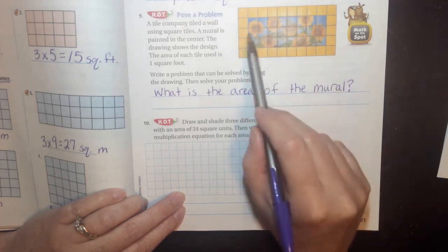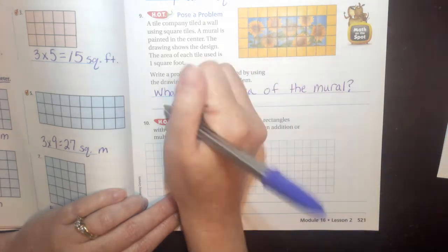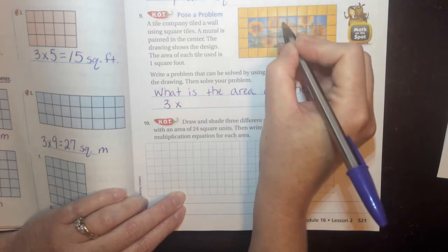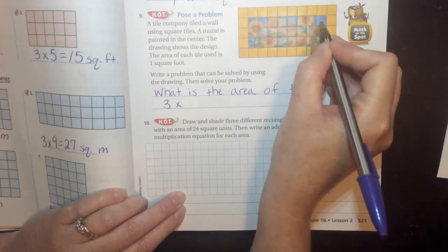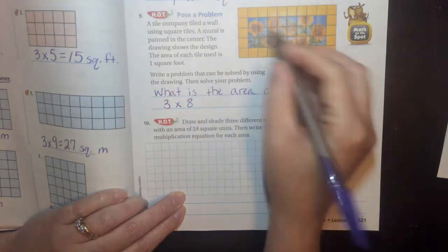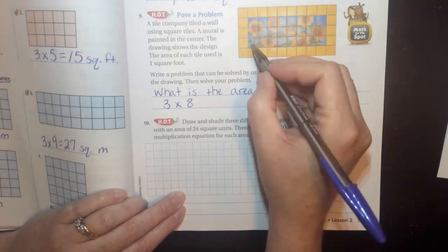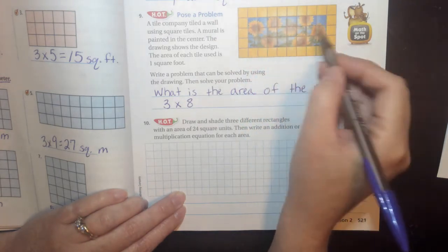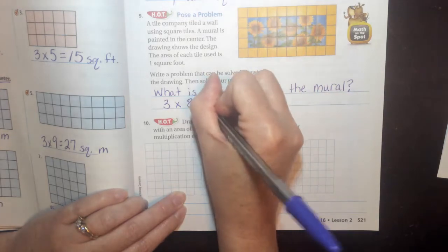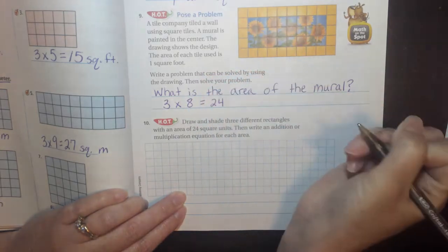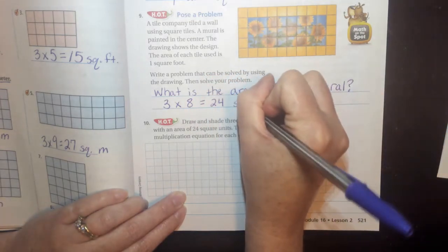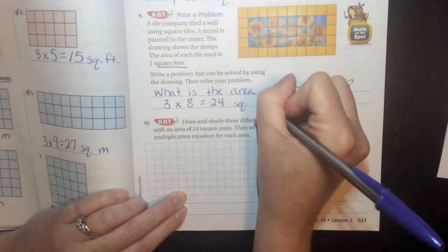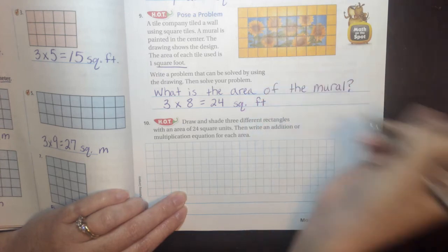We have 3 rows of 8. There's 8, 8, 8, 8, 16, 24. So that would be 24 square, and it tells us that each tile is a square foot. So that's 24 square feet.